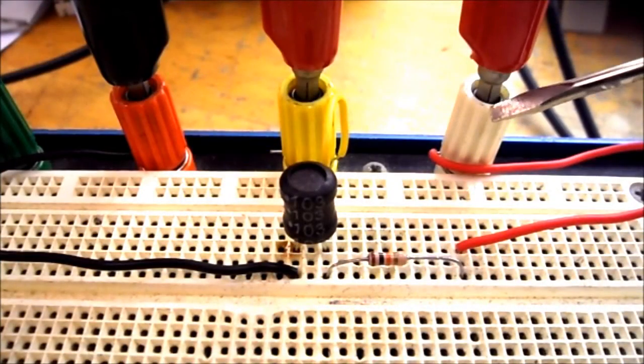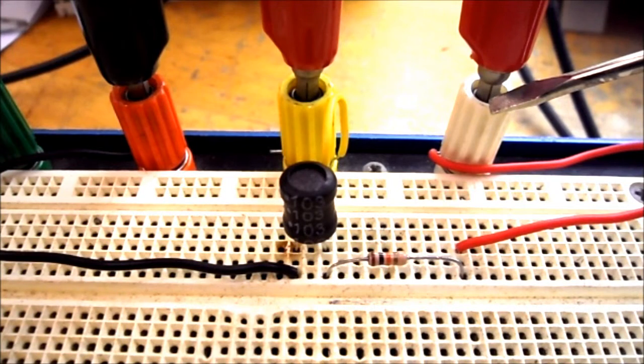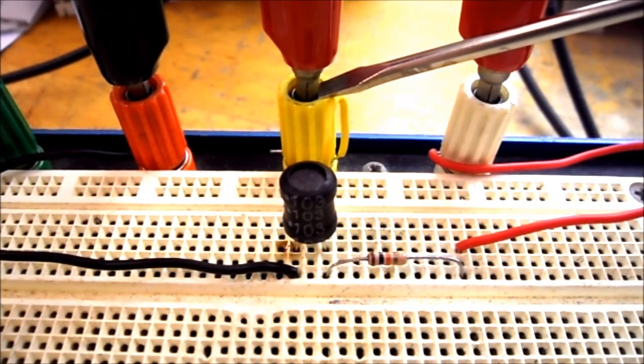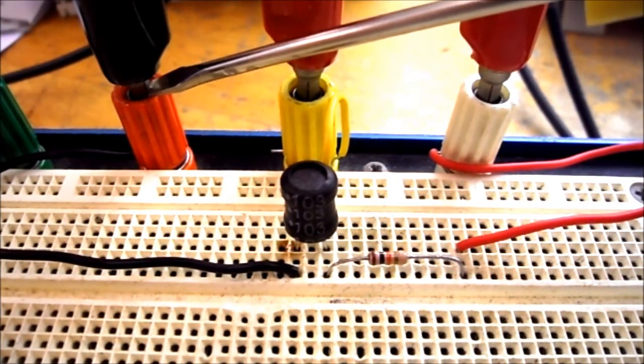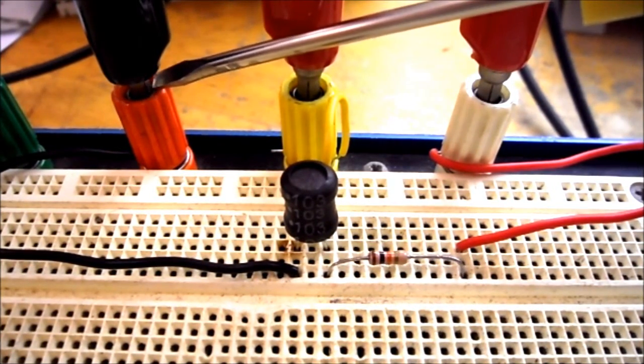So channel 1 of my oscilloscope will go to the white terminal. Channel 2 of the oscilloscope will go to the yellow terminal. And all the black commons go together in my red terminal.